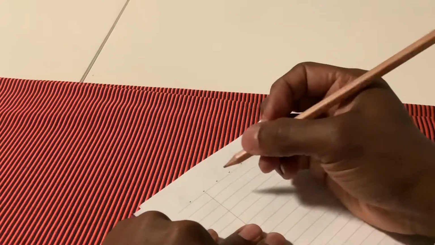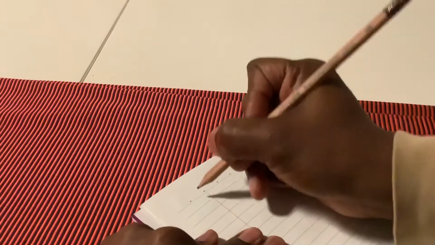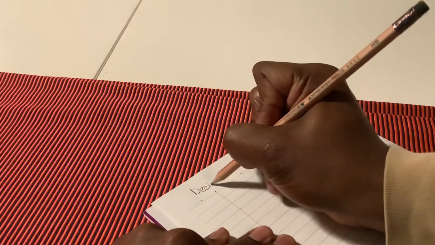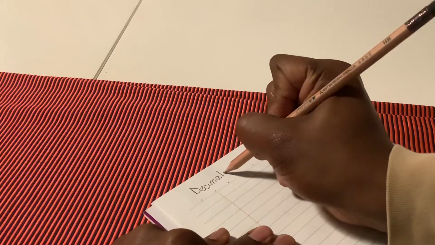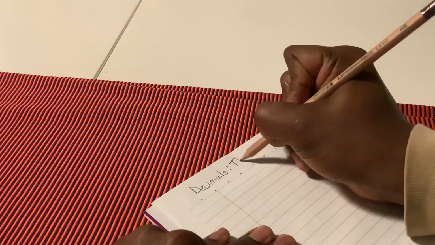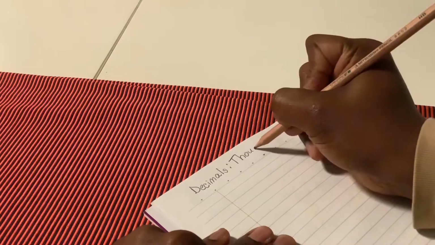So we'll get this all straightened out when we come back to school, but for now, I'm just going to organize it. I go to page 6 and I write my title again. Decimals, thousandths.